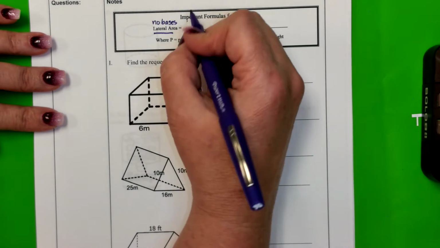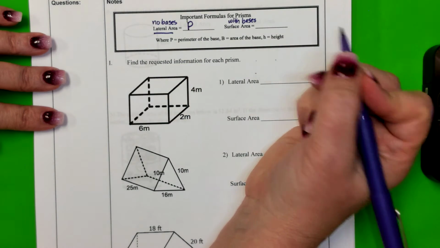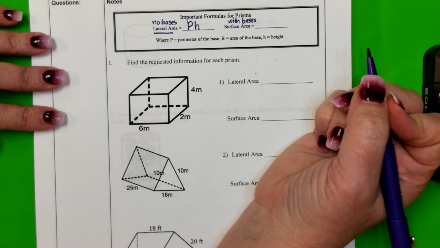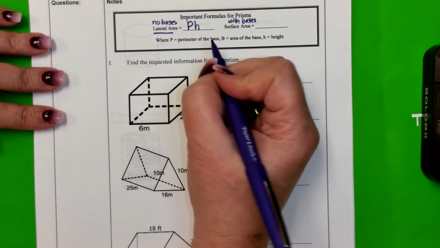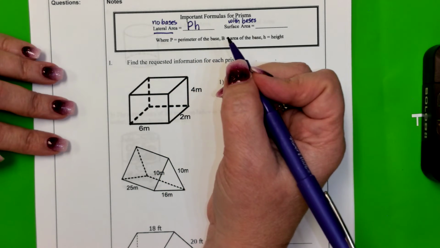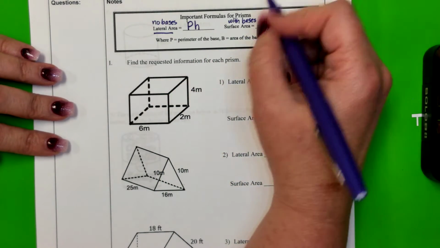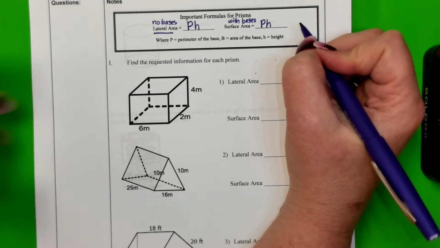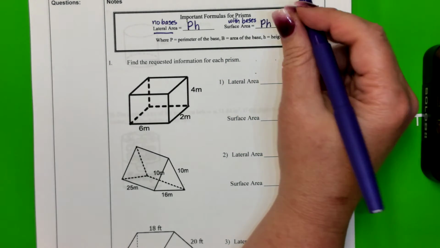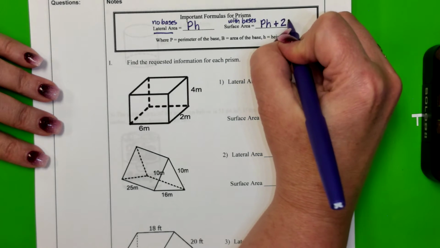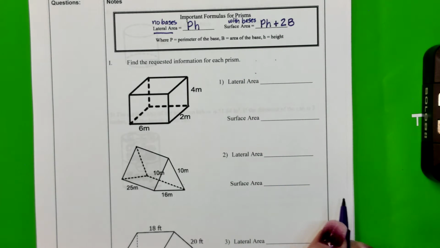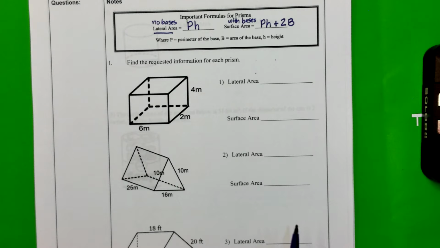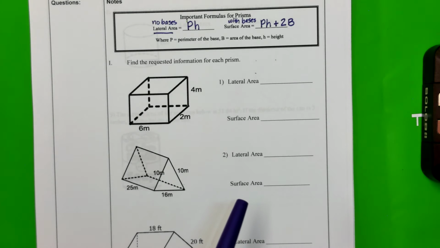So your lateral area is the perimeter of the base times the height. P is the perimeter of the base, so you have to figure out which one the base is, which is what we did the other day. And then surface area is your lateral area, because you already found all of the other sides, and then also your top and your bottom, so plus your two bases. So P is the perimeter of the base, B is the area of the base, and H is the height. What we need to start learning how to do is recognize what all the pieces are.